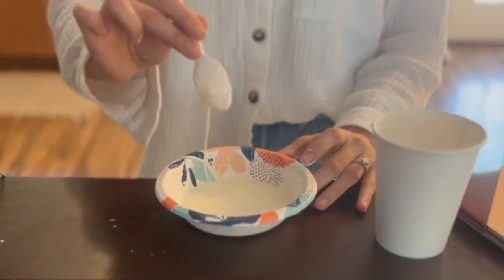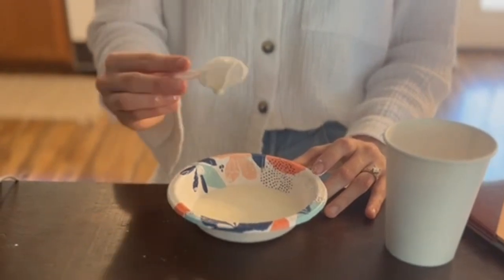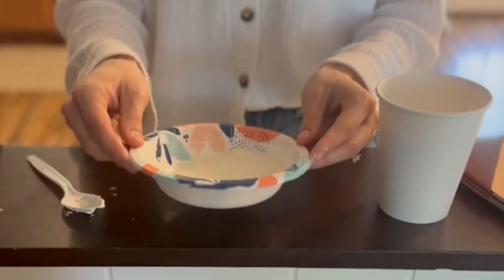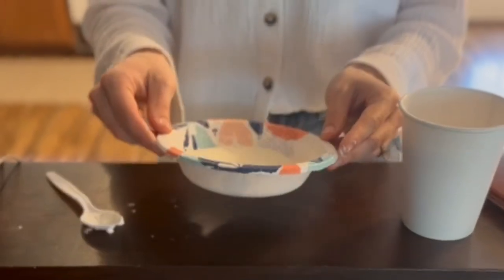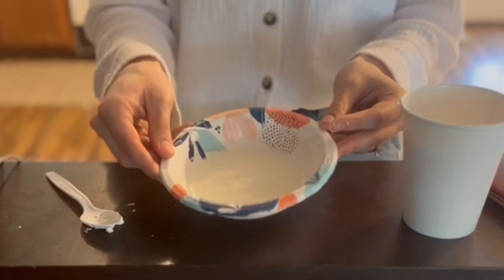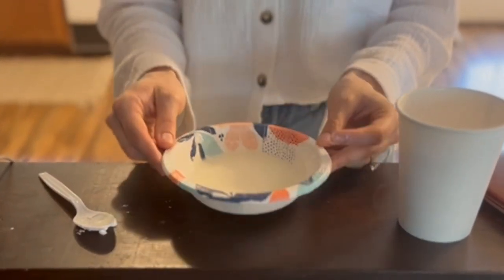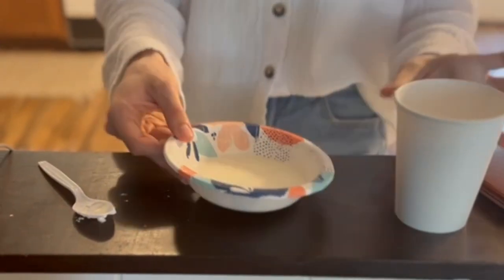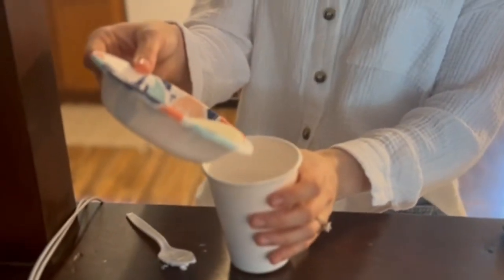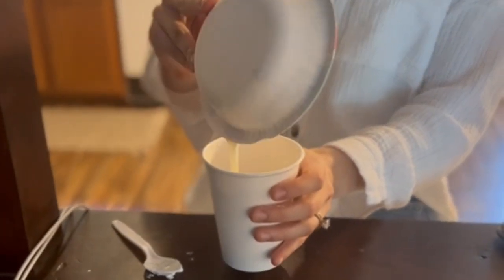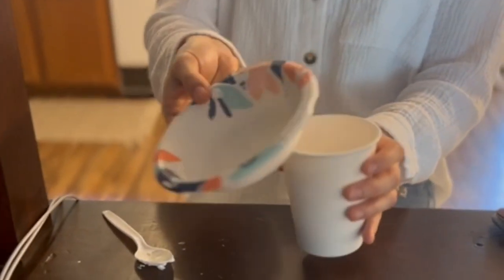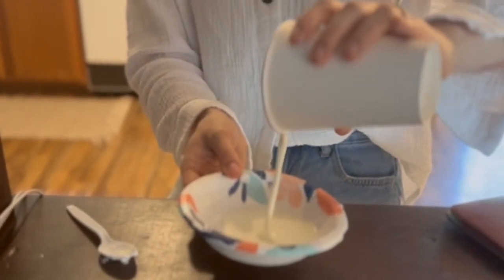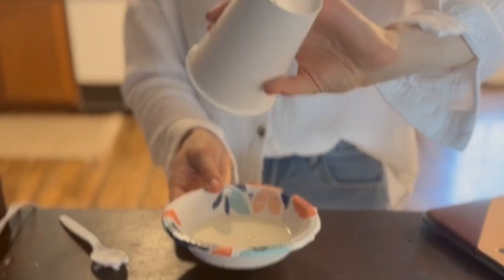I want everybody to put your spoon down, and I want you to slowly swish it around. Okay, so does anybody know what it's acting like? Is it acting like a solid or a liquid? Yes, a liquid. Okay, now I want you to slowly pour it in your cup. Oh. Do you think that's acting like a solid or a liquid? Yes, it is acting like a liquid.